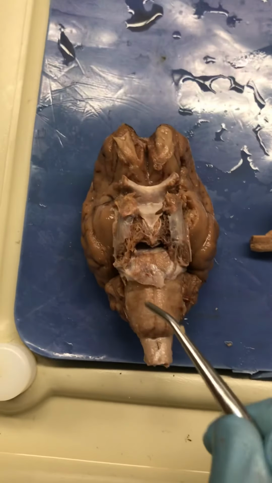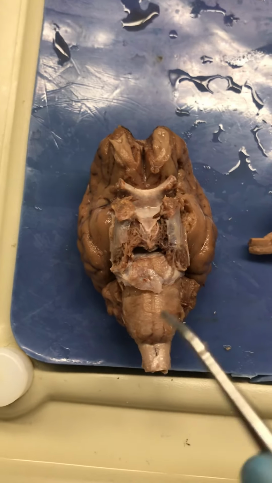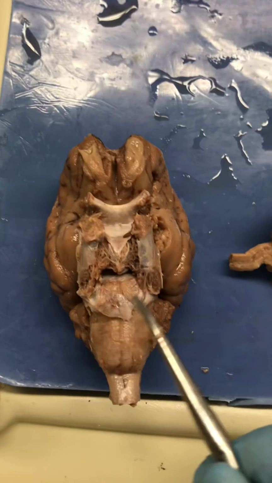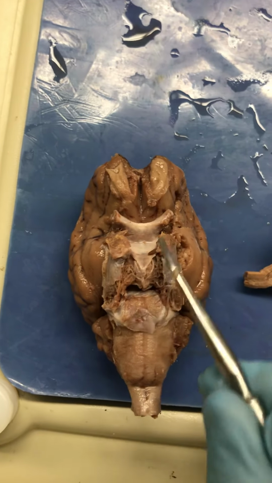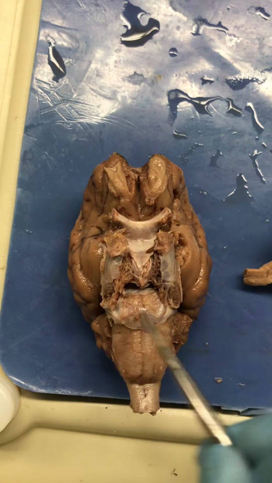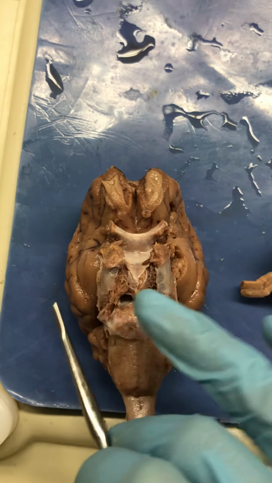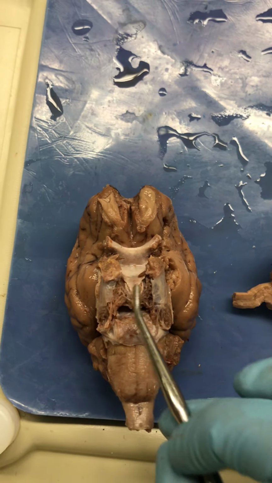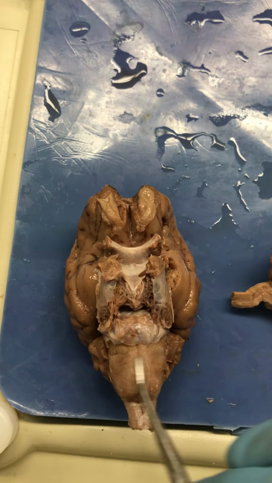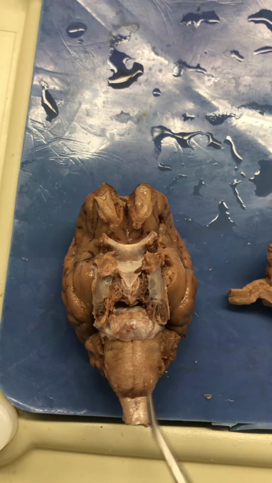Pyramidal tracts from your motor cortex cross over here. And then of course there's also reflex centers for breathing and heart rate and such. So pituitary gland, pons, I've got dura mater in the way there. So pituitary gland, pons, medulla oblongata, spinal cord.